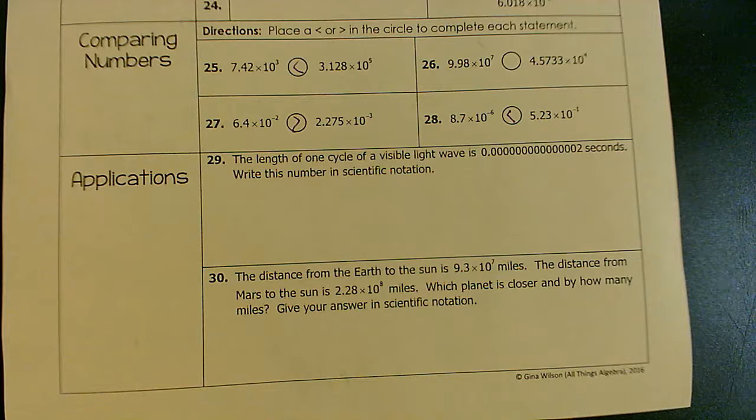Okay. So you got 1.35. Then what else do I gotta write? And how many times do I move my decimal? 8. Is it positive or negative 8? It's a positive, because we moved it to go from the big number to the exponent.